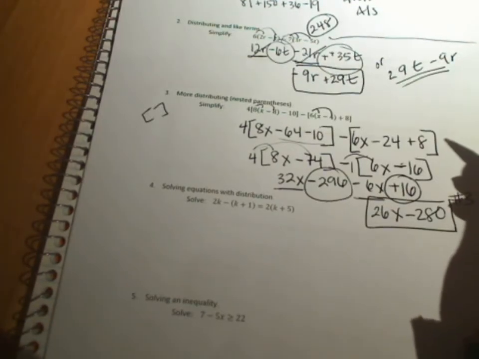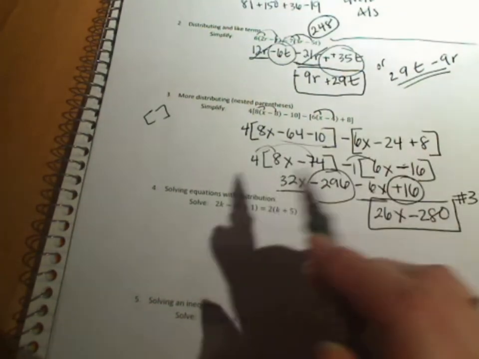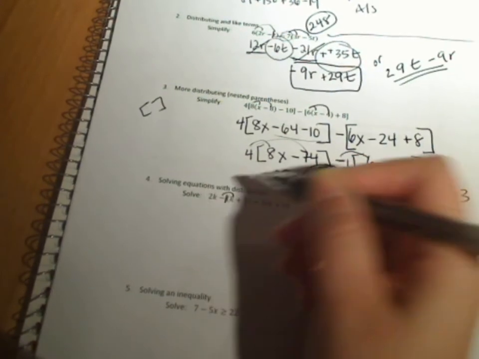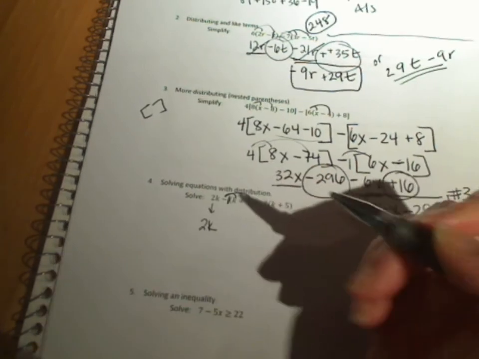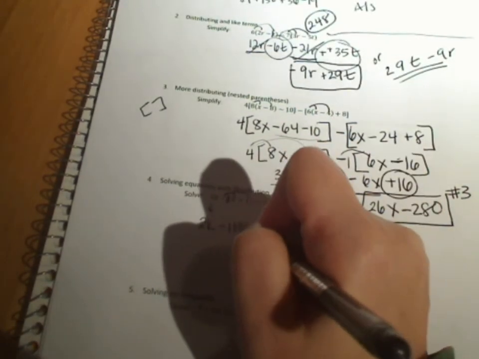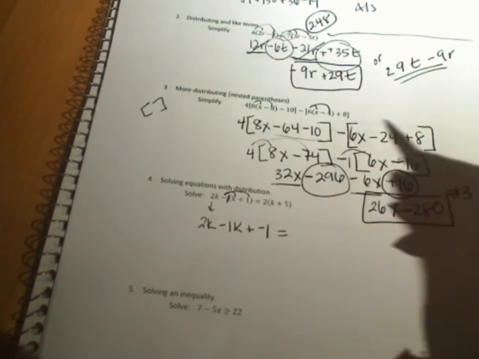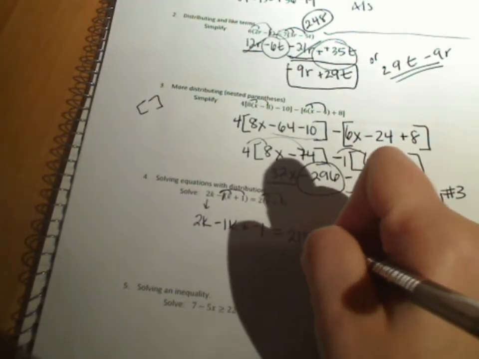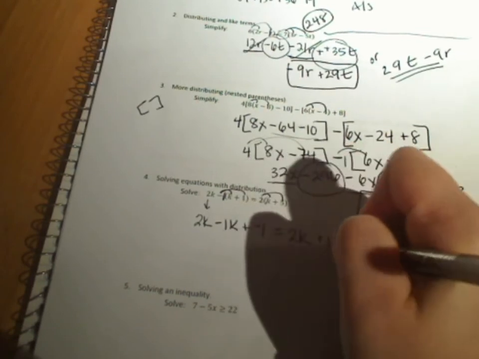Number 4, you have some distributing to do, but now we have an equal sign, so we actually have to solve what k equals in the end. In this one, on the left side, I don't want to distribute 2k, I want to distribute negative 1. Negative 1 times that, and negative 1 times that. So this 2k just kind of falls down. I have negative 1k plus negative 1 equals, on the other side I distribute the positive 2. So I have 2 times k, so it's 2 times 1, plus 2 times 5 is 10.